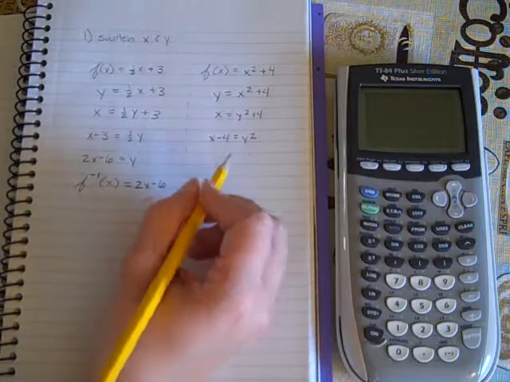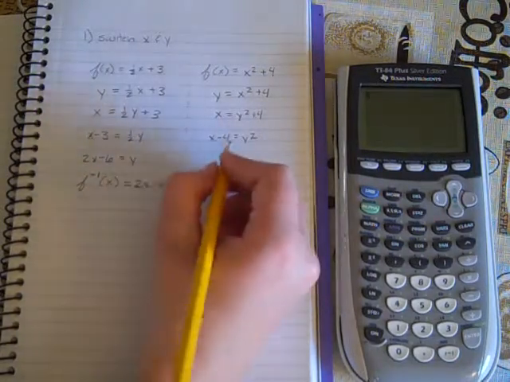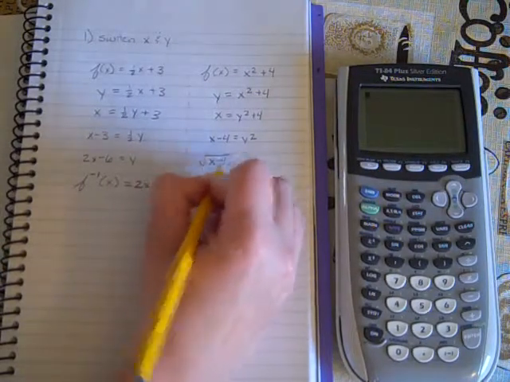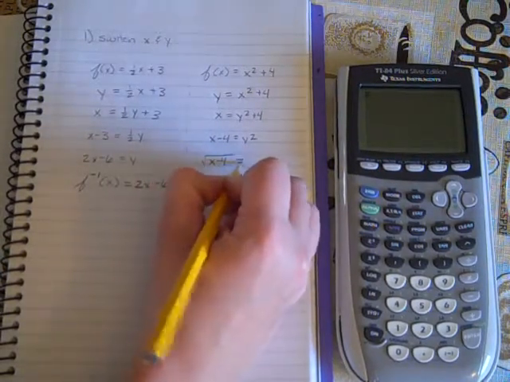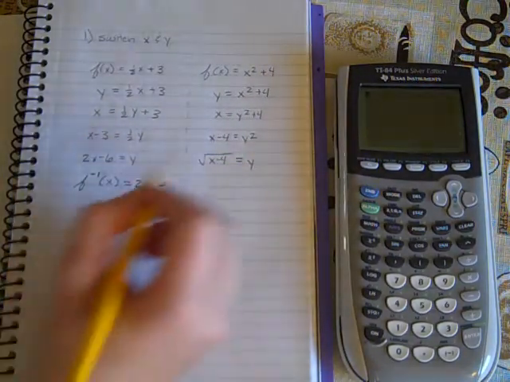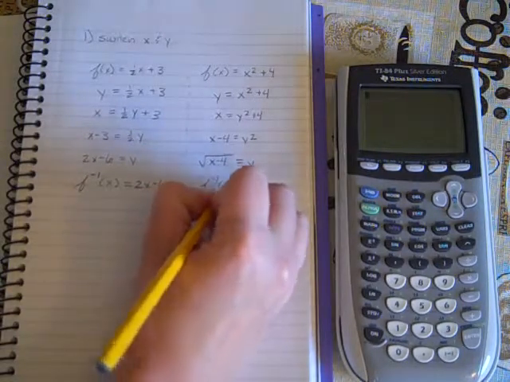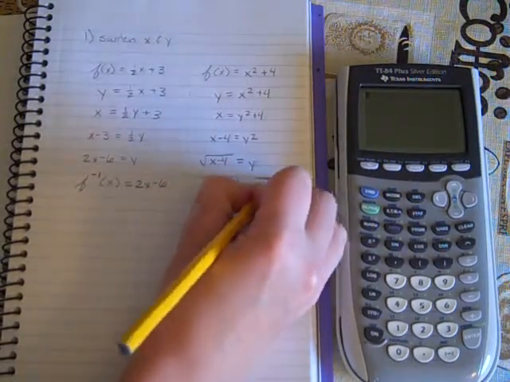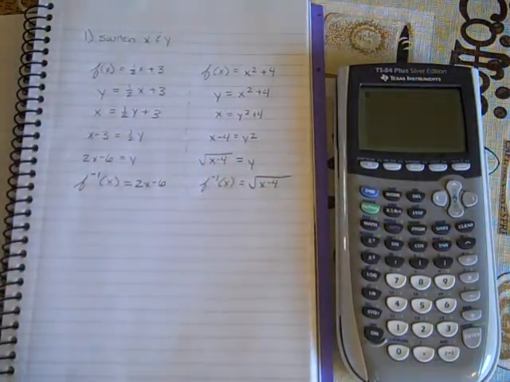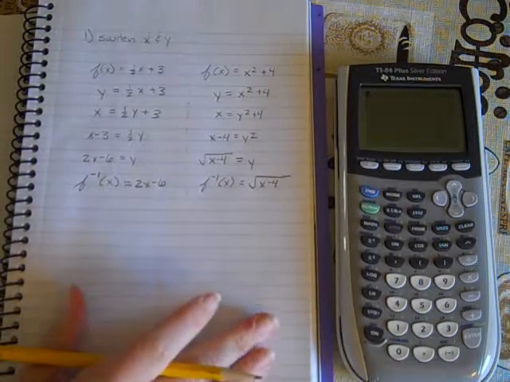And we're going to take the square root of both sides, but we're not going to do plus and minus this time, and we'll discuss why in just a second. So we're just going to take the square root of x minus 4, and that's equal to y. Just looking at the positive square root of that. Now we will report f inverse of x is equal to the square root of x minus 4. So that's how you're going to find the inverse of a function.